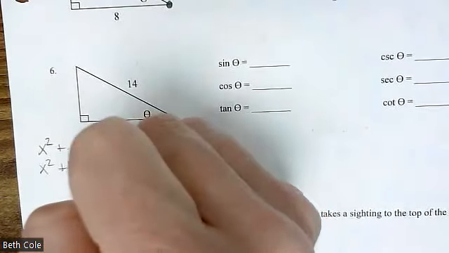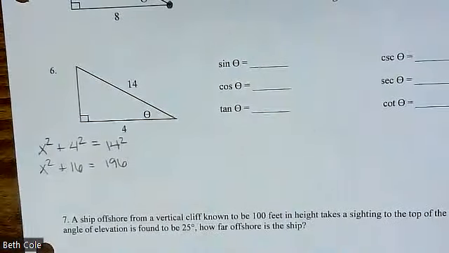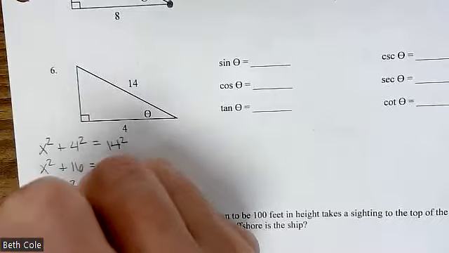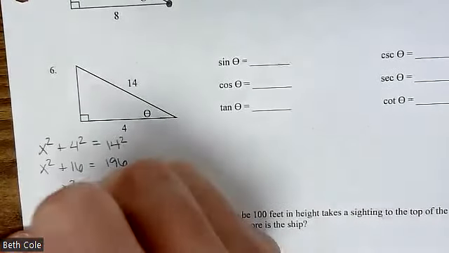196. I know some people do. I'm embarrassed to admit I did. I know a lot of other stuff, but I just never memorized that one. All right, subtract the 16. That's going to give you 180.